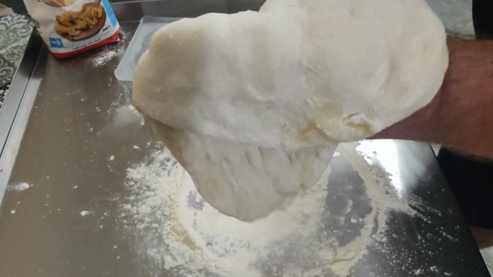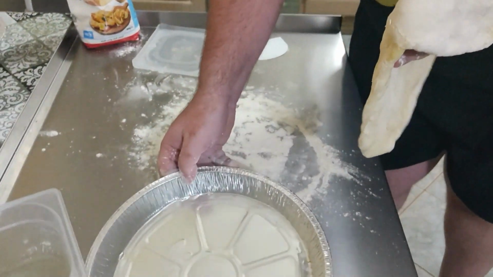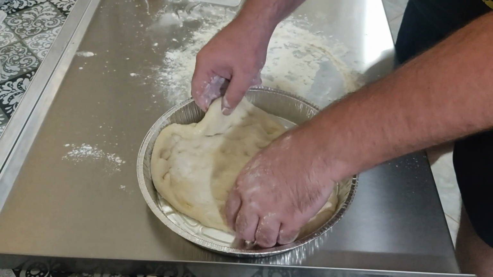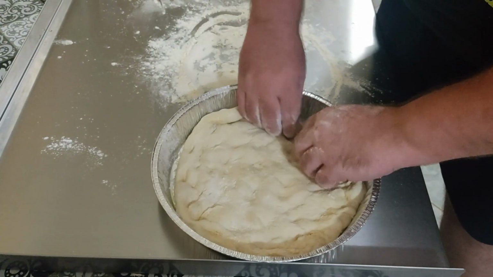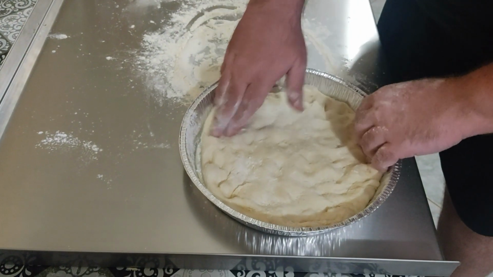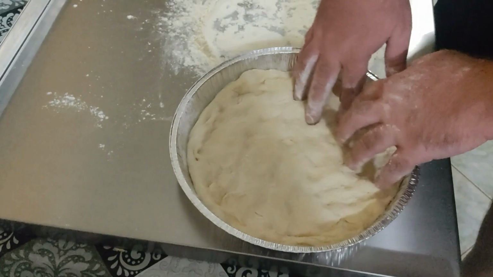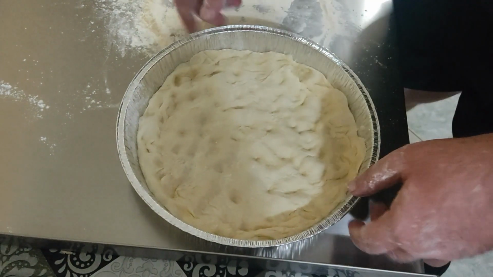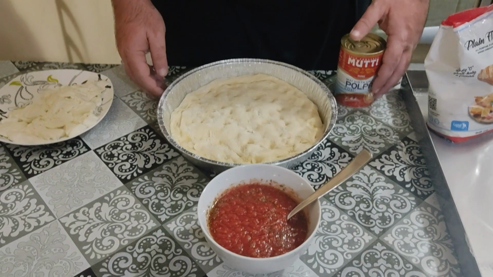I remove the excess of flour in this way, and then I put it inside the tray. What we need to do in the tray is only to stretch it to reach the borders. That's it. It is ready.